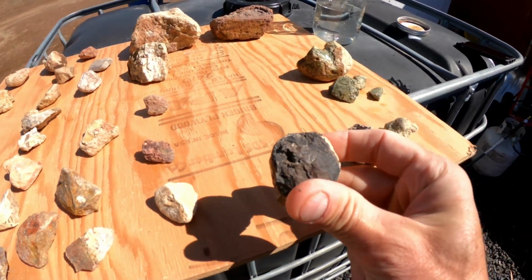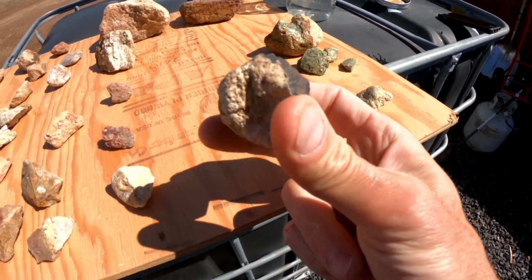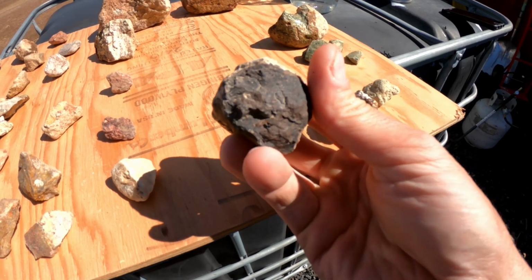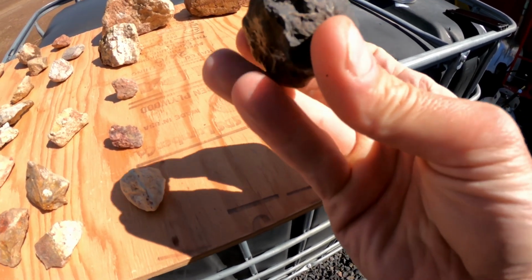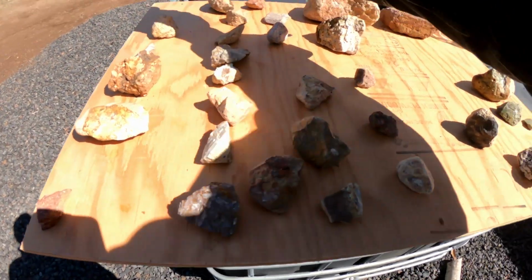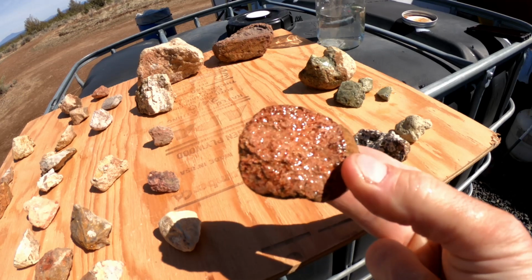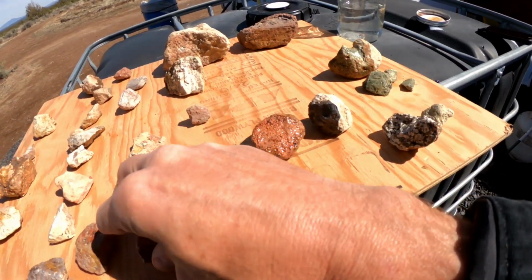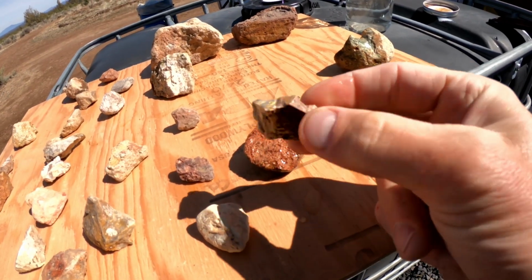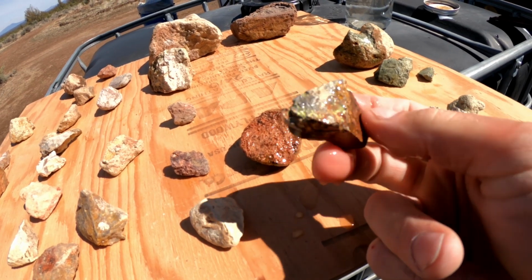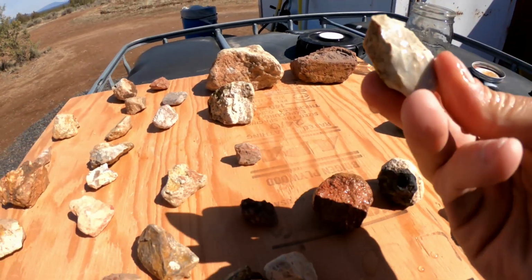Now, I think this might be a meteor. This is super heavy and it's super dark. It's my guess that that's a meteor. And this is a pretty colorful rock here. Look at that. That's the biggest thing: how do you get such a variety of colors and variety of rocks? Well, it was all brought here by the Bonneville flood.